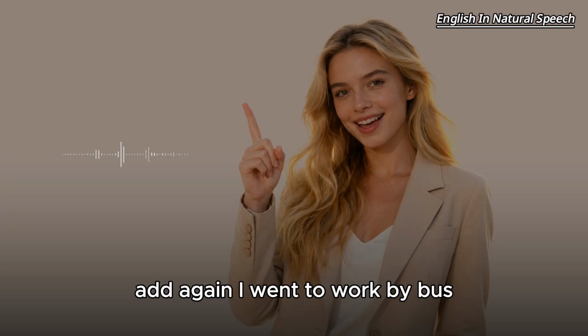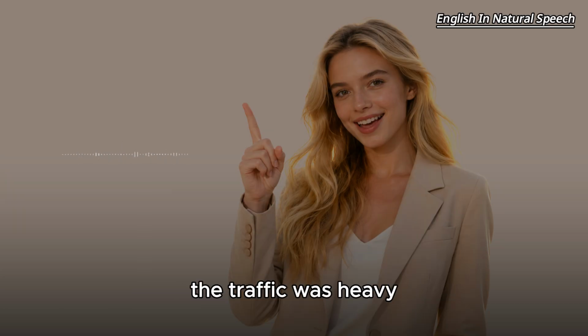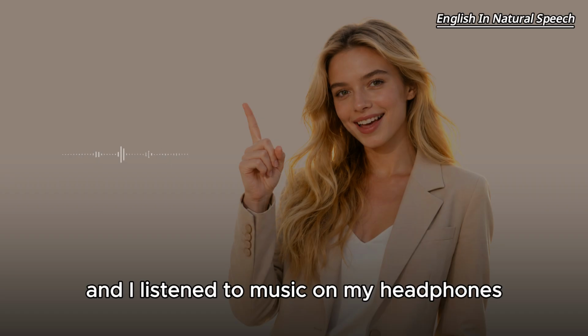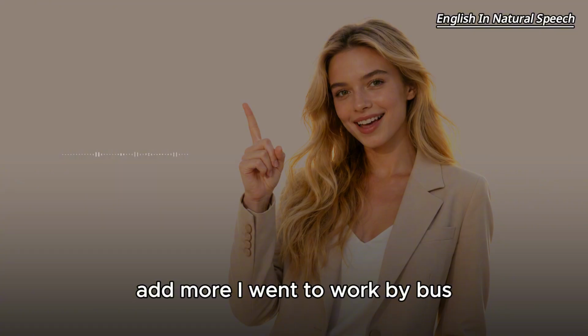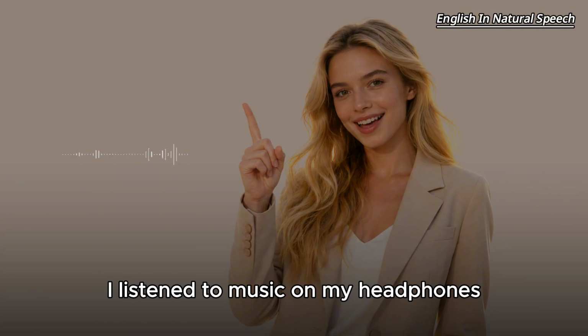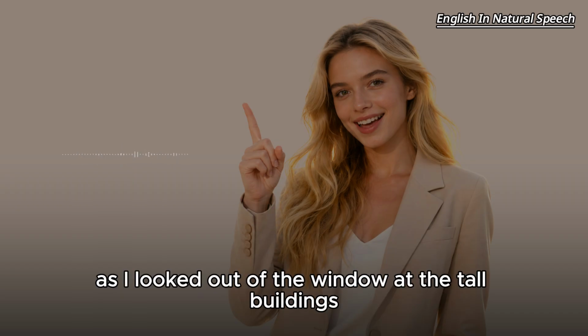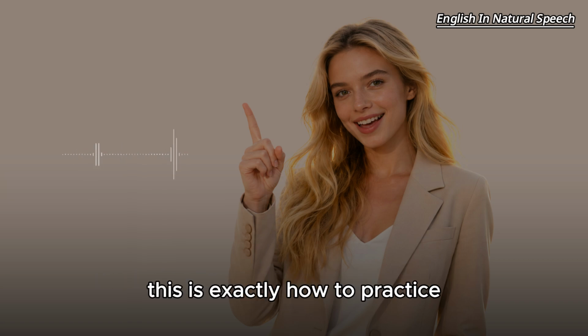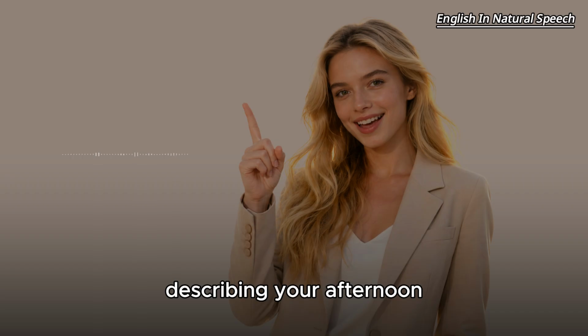Add again. I went to work by bus. The traffic was heavy, and I listened to music on my headphones. Add more. I went to work by bus. The traffic was heavy. I listened to music on my headphones, and I felt calm as I looked out of the window at the tall buildings. This is exactly how to practice describing your afternoon in detail.